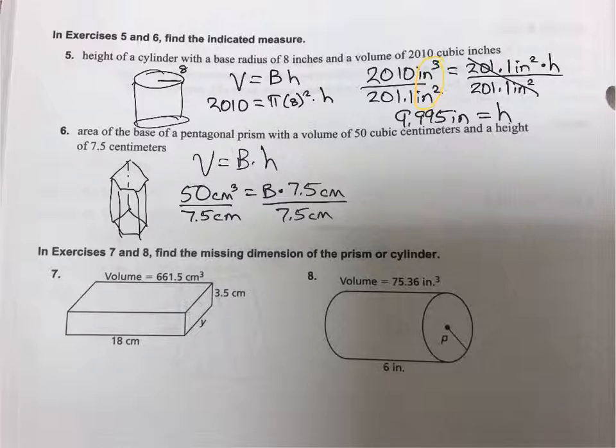Squared. Yeah, squared. All right, so real quickly, x cubed over x to the first is x squared. Sorry, getting ahead of myself. That's right. Your units are going to be centimeters squared because you're looking for area. Okay. All right. So let's go ahead and take our calculator and do 50 divided by 7.5, and that's going to be 6.7 centimeters squared for the area of the base.